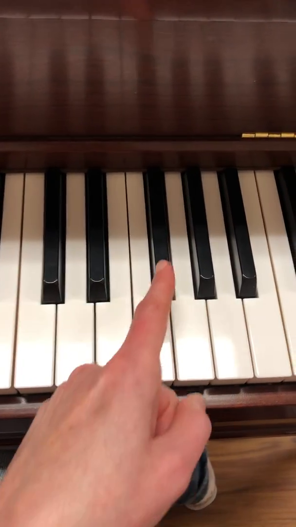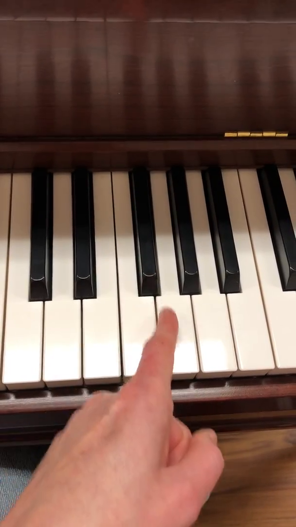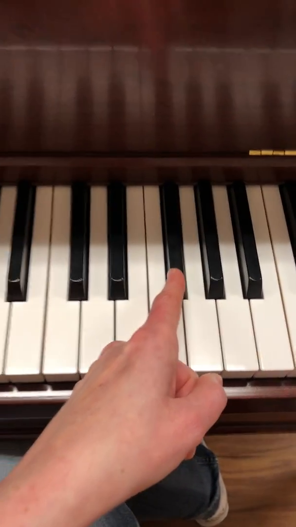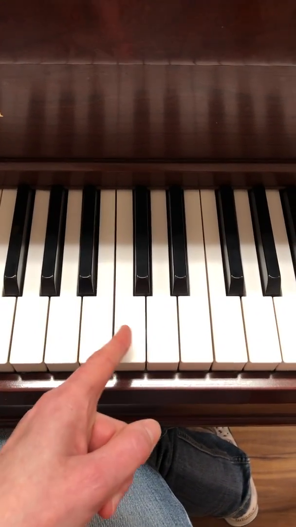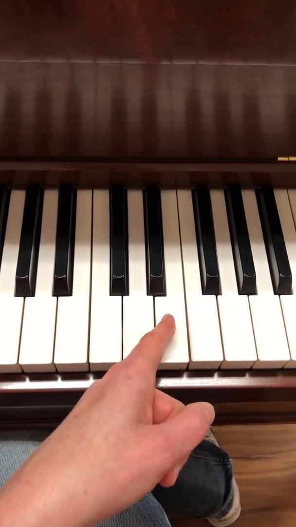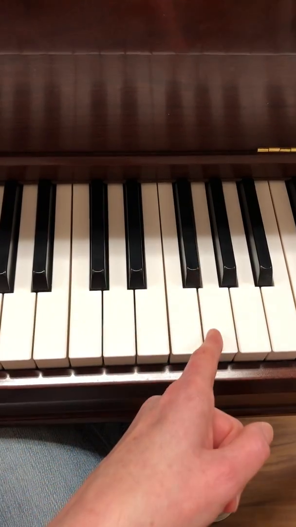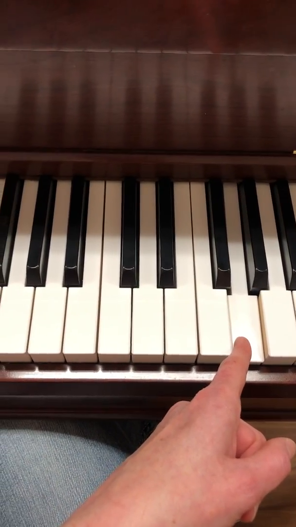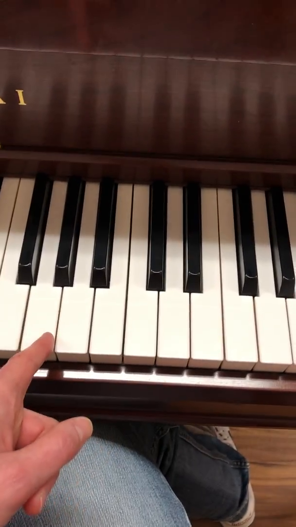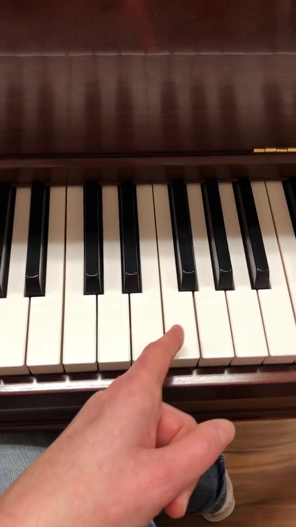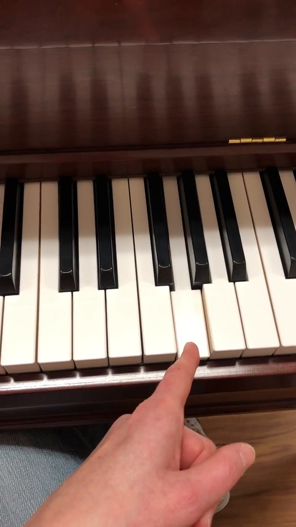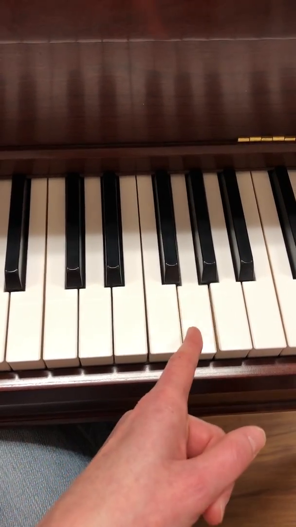So by adding this note, I've come up with the right formula. Do, re, mi, fa, sol, la, ti, do. Let's try it without that black key. Do, re, mi, fa, sol, la, ti. That doesn't really sound quite right, does it?